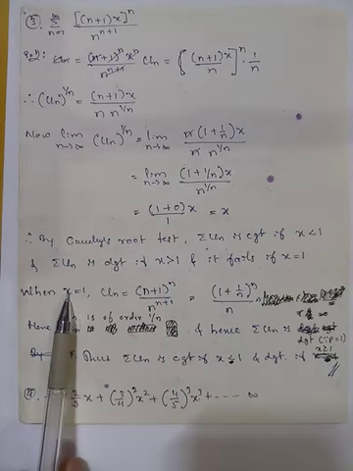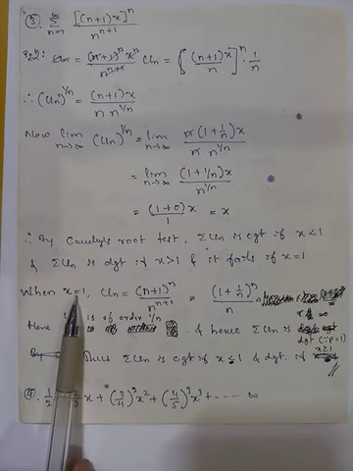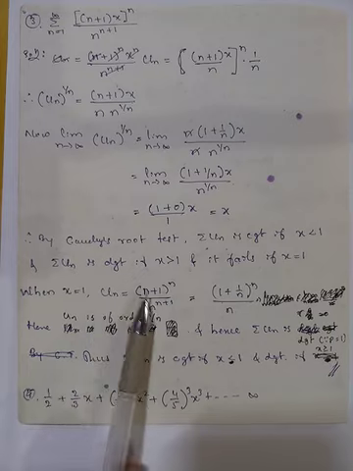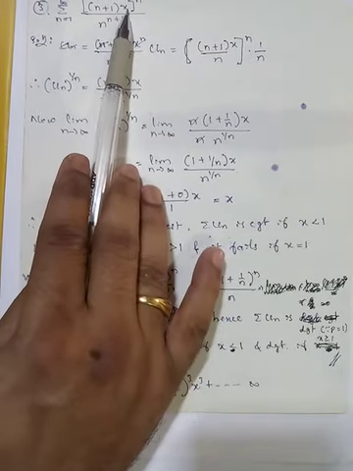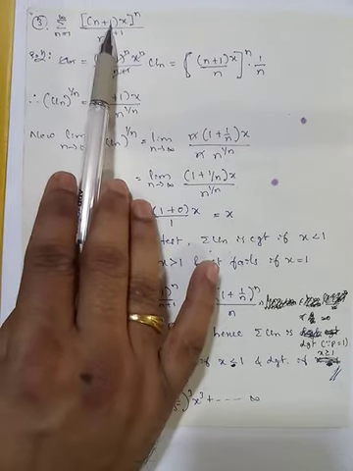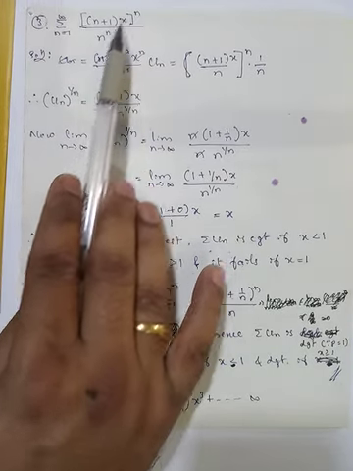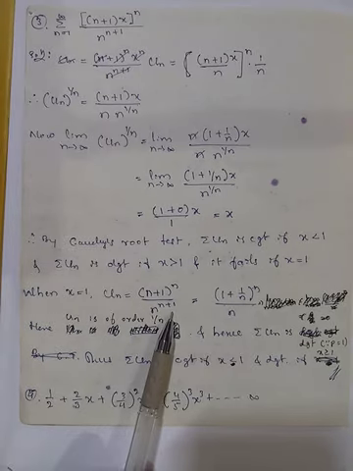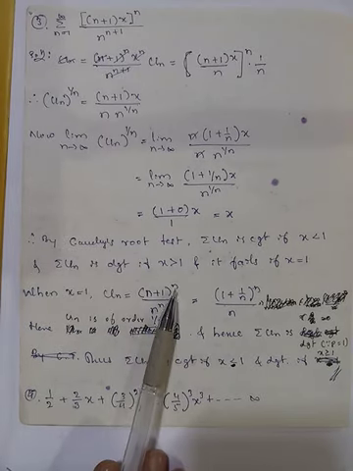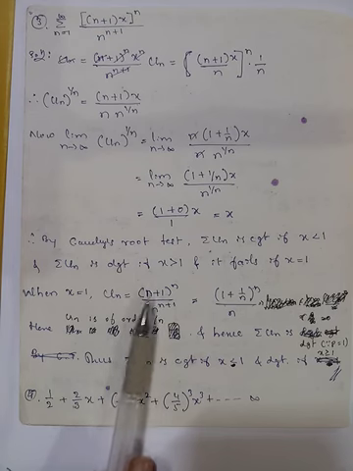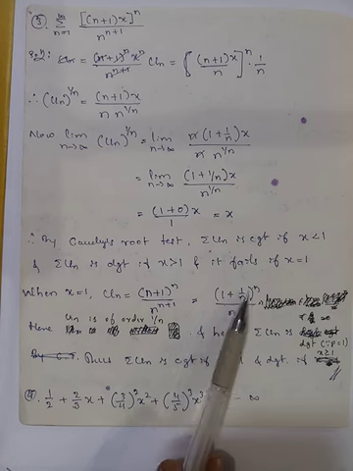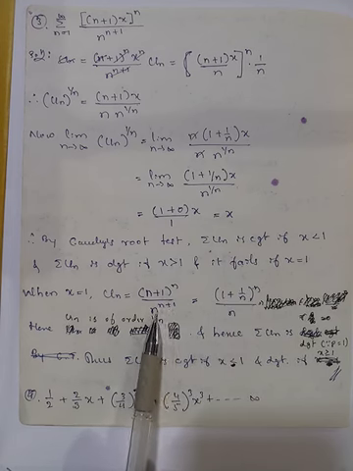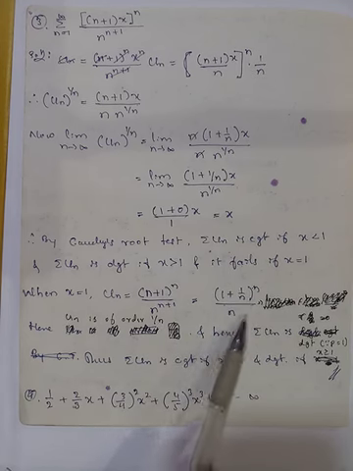We get un equal to (n plus 1) to the power n, x is 1, divided by n raised to n plus 1. Now taking n raised to n as common, n raised to n cancelled, (1 plus 1 by n) to the power n, and n raised to 1 remains. Okay, so this is un.